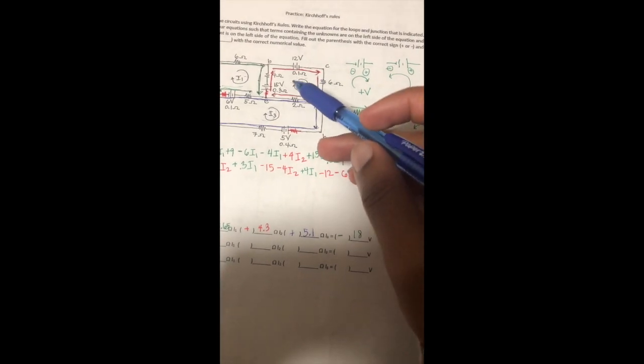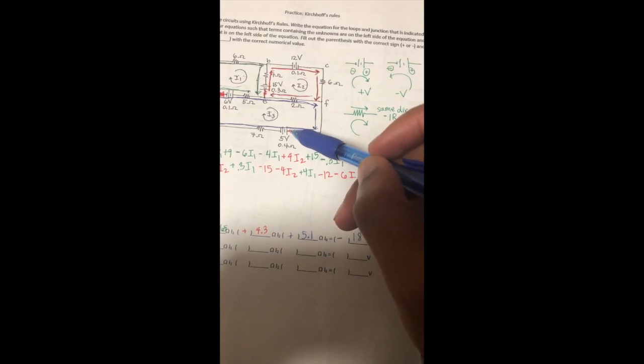That's why it's minus 2 I2 and then plus 2 I3. And then that's it for that one. So that's going to be equal to 0.